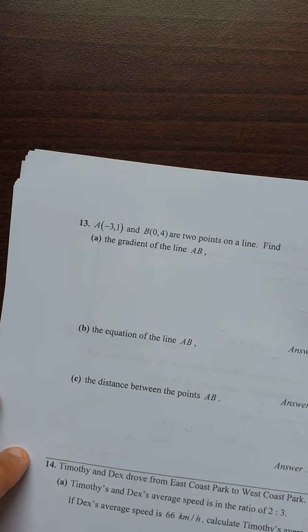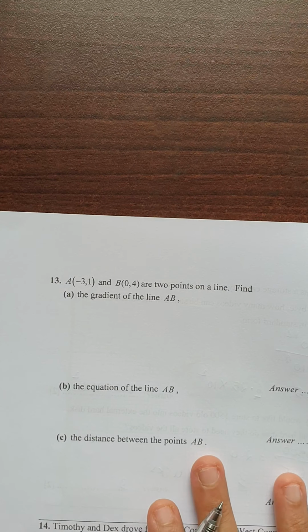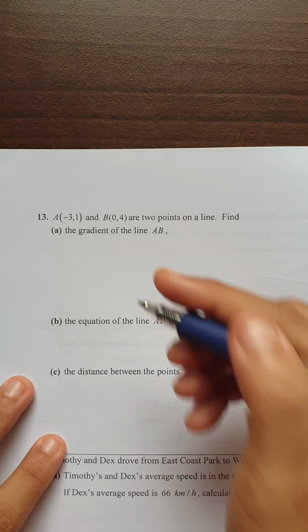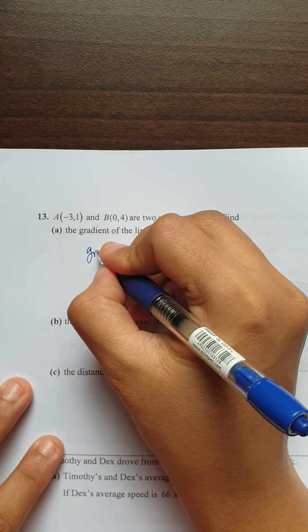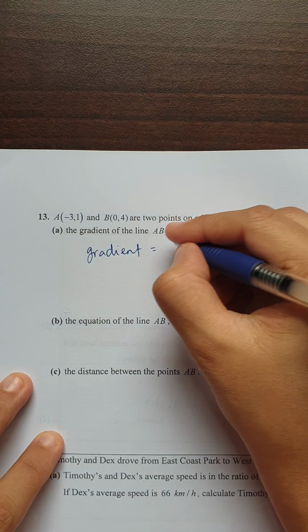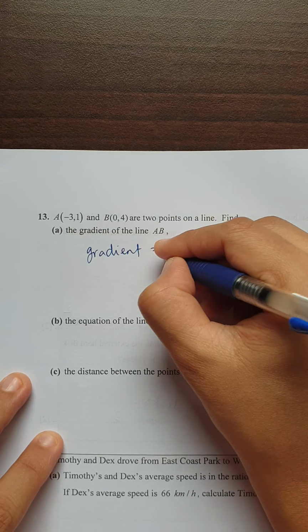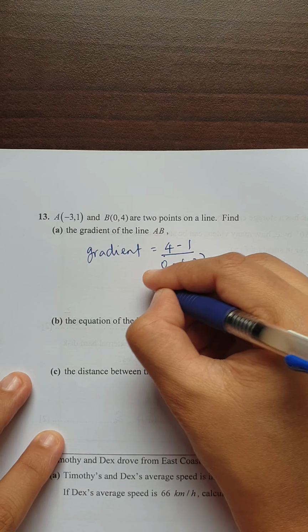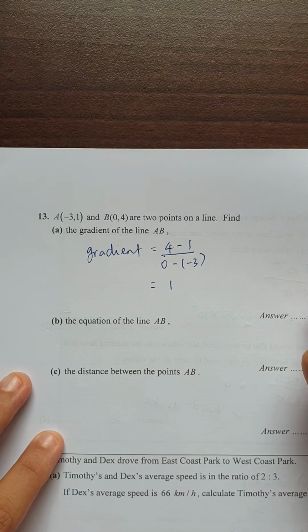Okay, last two questions for this video, which is straightforward. Find the gradient of AB. So gradient is given by y2 minus y1 over x2 minus x1. So 4 minus 1 over 0 minus negative 3. Okay, so the answer is 1.